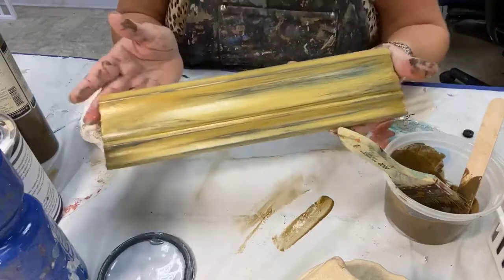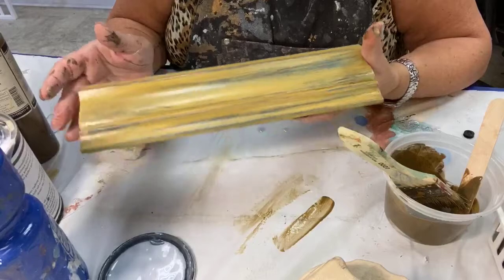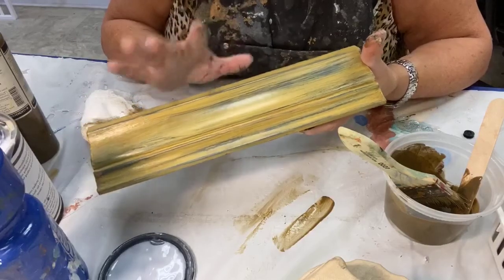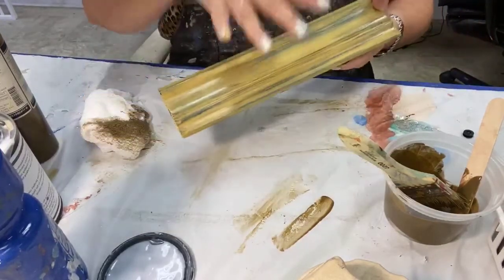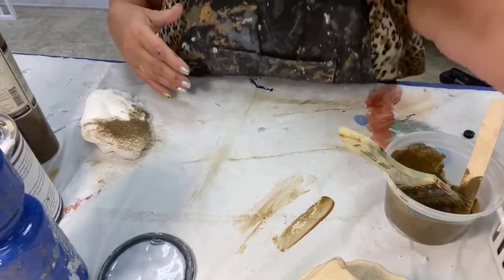And of course, if this was trim on a wall, I wouldn't have to worry about it. But as a piece of furniture, this still needs to be top coated because this is still too fragile to take the beating that furniture takes.